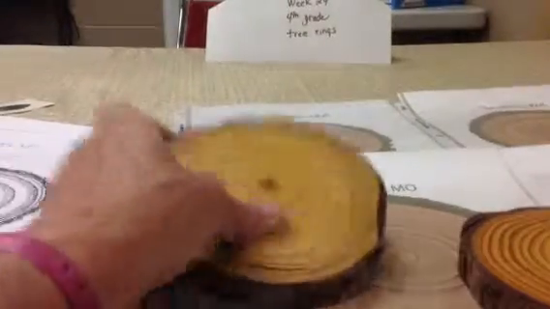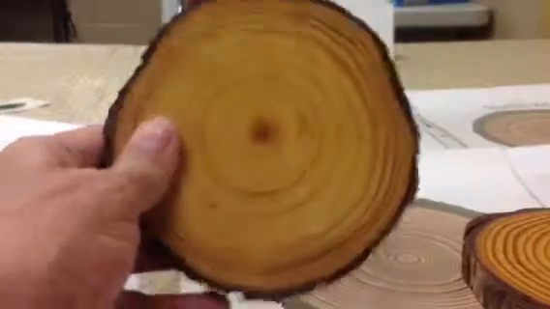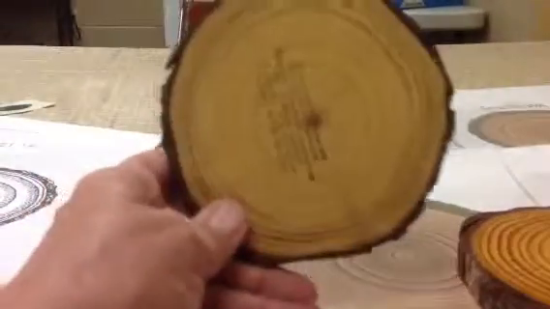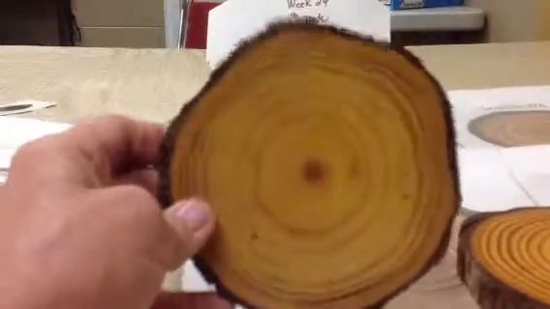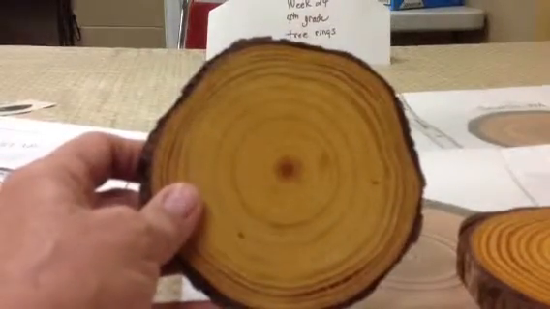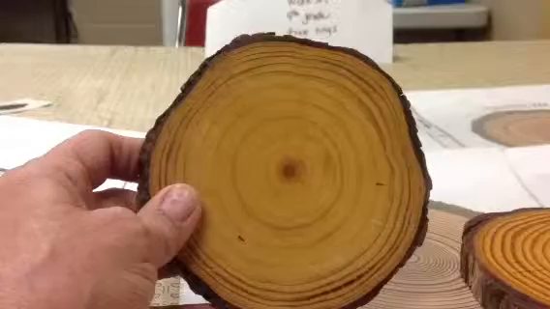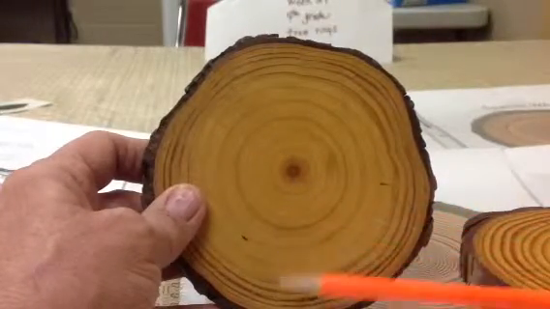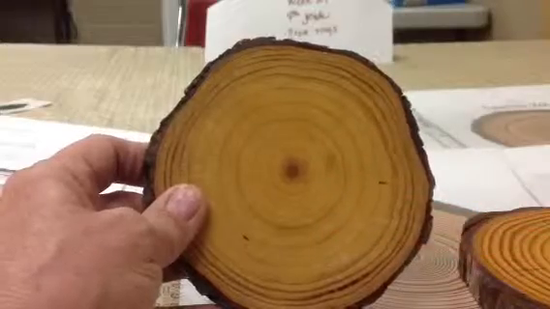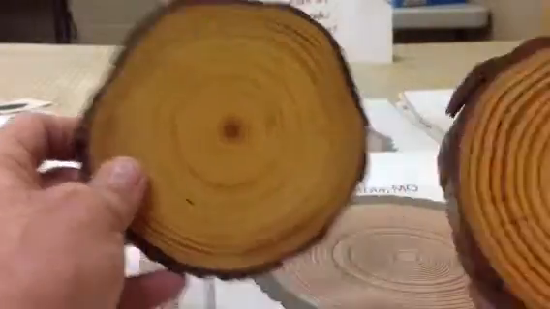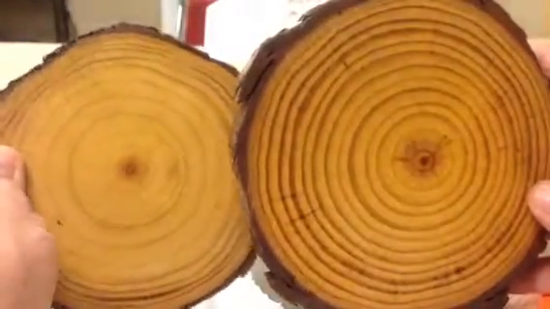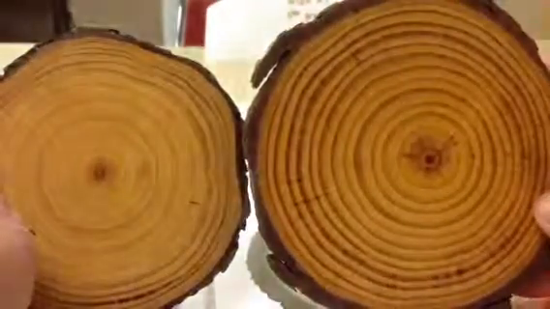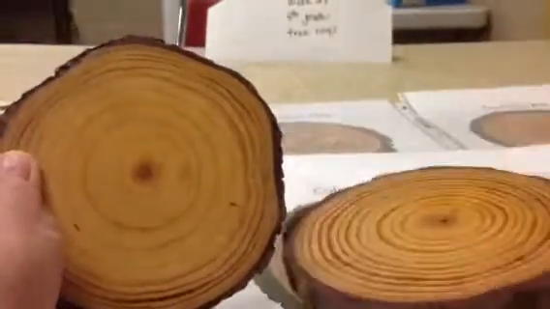So what I'm going to have on the students' tables is a pine tree cookie. The Forest Service makes these for us here in Lufkin. And I will have these in plastic sleeves because I don't want the kids to take pencils and make marks on these, because over time they'll ruin the tree cookie. So they'll be in a plastic sleeve. I have different kinds. They're all pine trees, but they're harvested at different locations, so they look different.